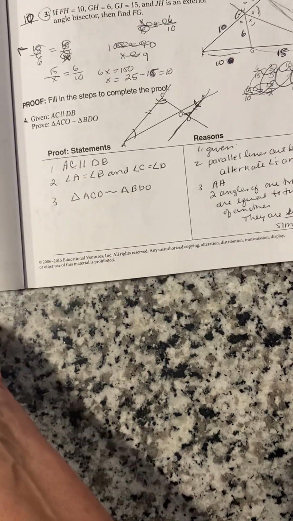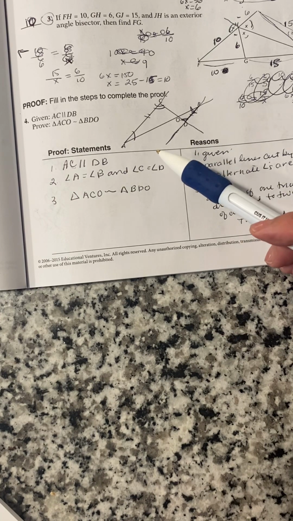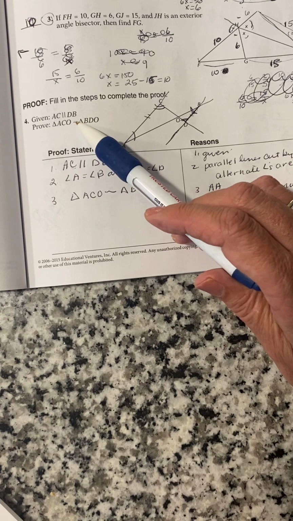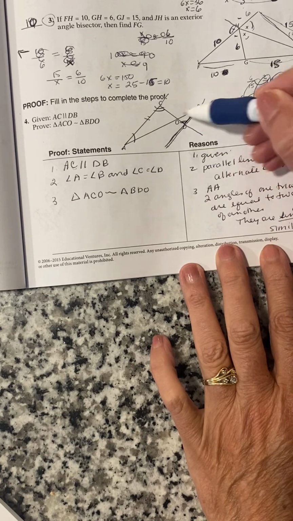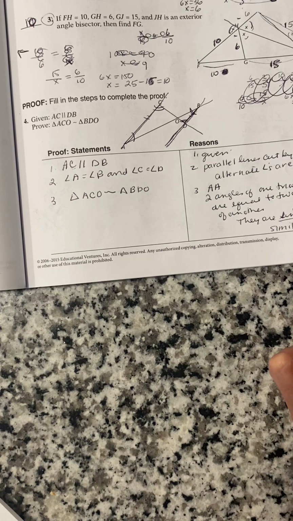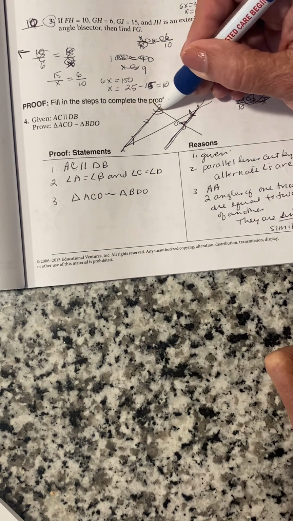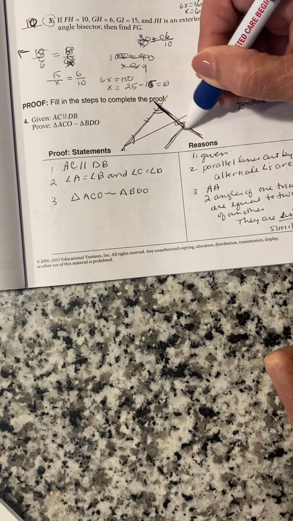Okay, let's go back to the proof. This proof is actually a pretty easy one, so that's good. It's only a couple steps. So when you look at it, oh no, a proof. Here we have the proof. AC is parallel to BD, with a parallel mark. So now if we have parallel lines, we know that anything that crosses the parallel lines will have alternate interior angles or alternate exterior angles. Here this line is a transversal.